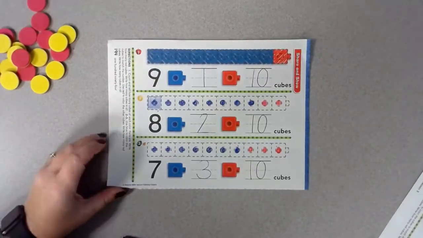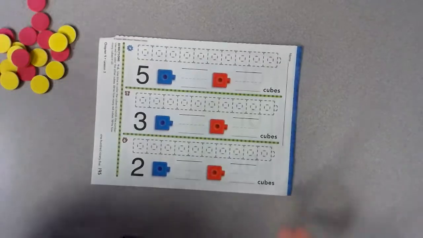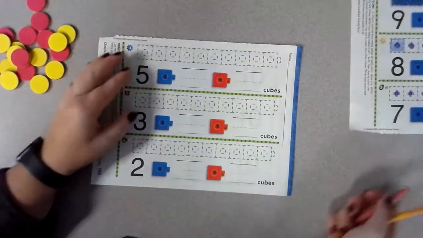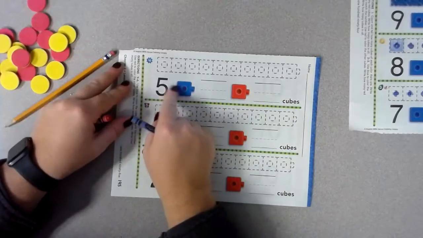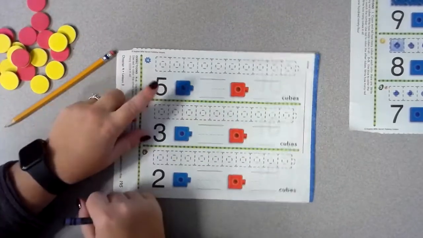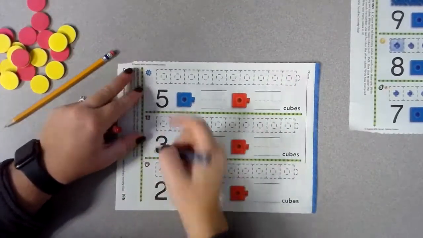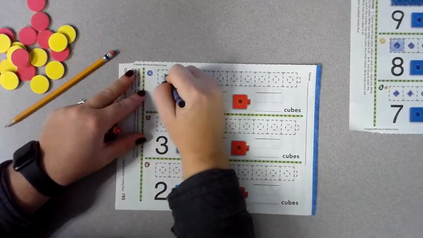All right, now find this page. We're going to continue on, but we've got some different numbers here. So what number is this? Short neck, belly fat, Mr. 5 wears a hat. We need to color in 5.